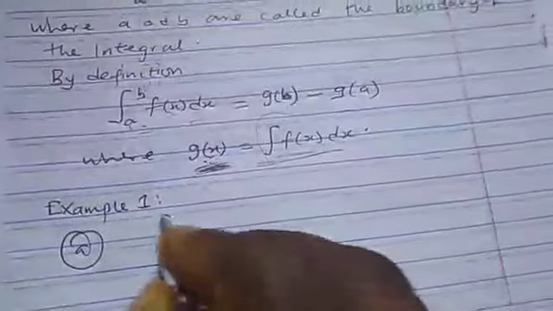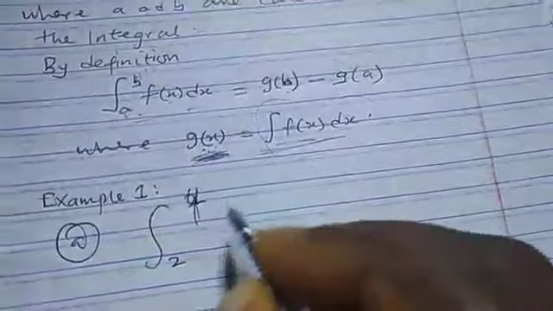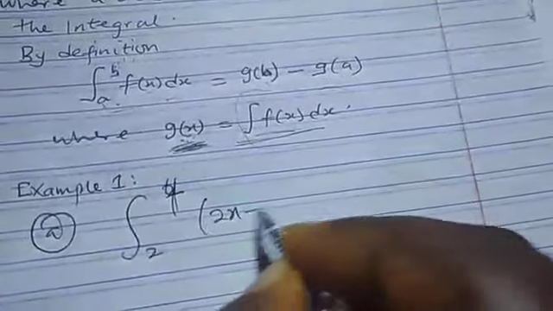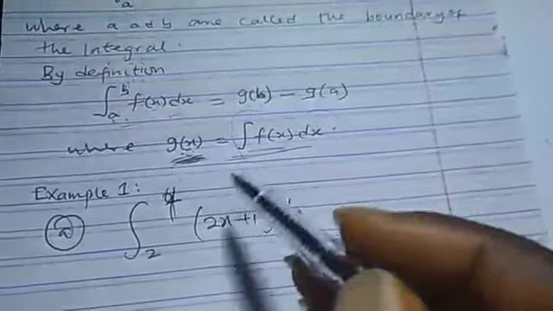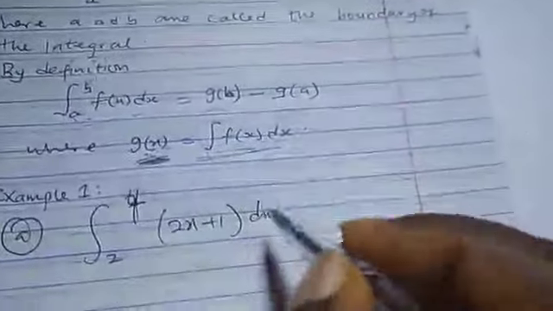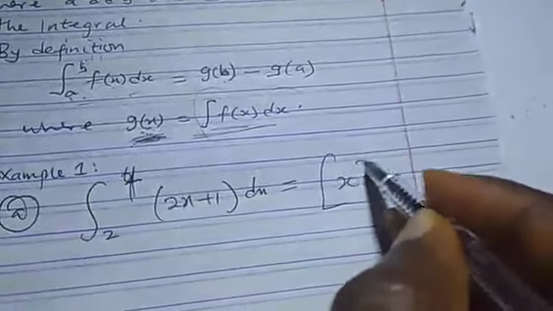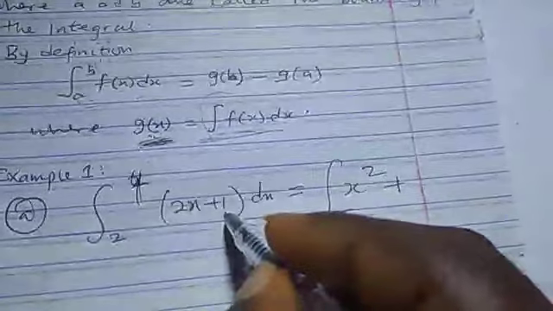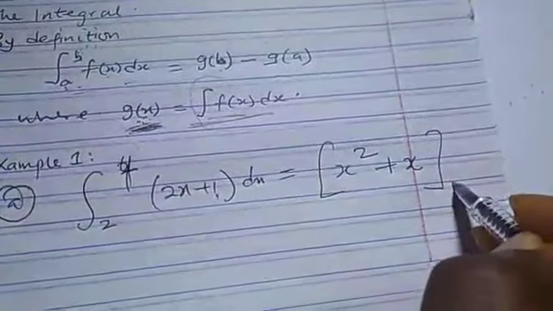If you take an example, let's assume that we want to integrate from 2 to 4 of 2s plus 1 dx. All we need to do is to know how to integrate. If you know how to integrate, then this has no extra work. If I integrate this, I will have s squared, which I have taught you. If I integrate 1, I will have x. Then I'll put 2, 4.